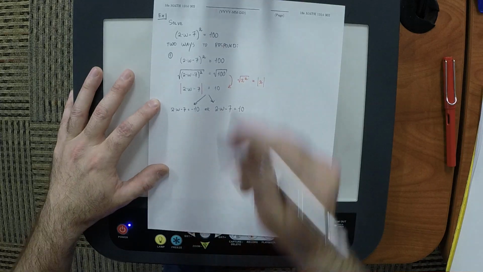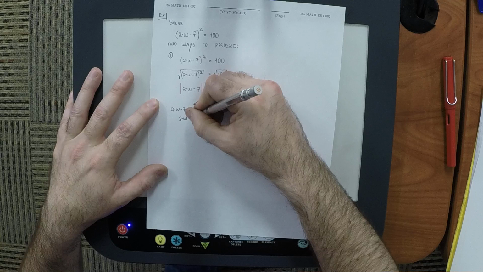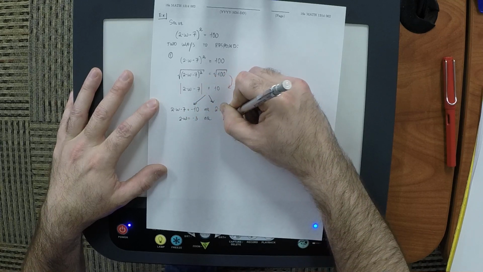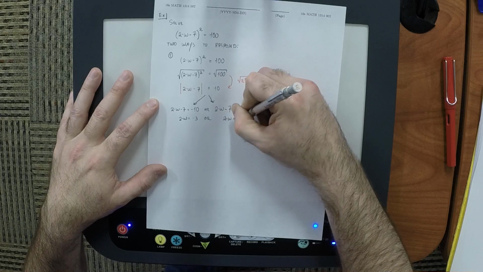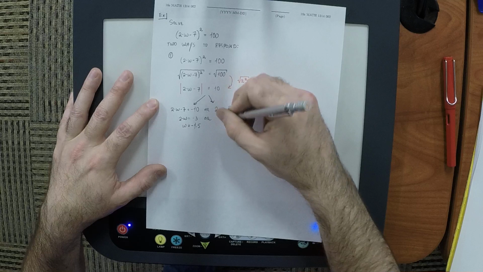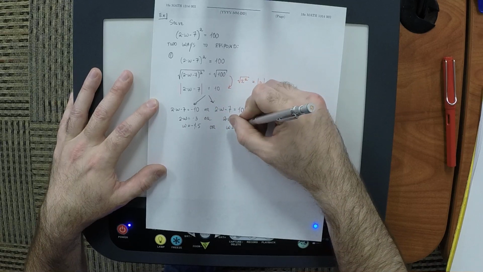And now here's two equations you could have solved probably even before college algebra. So 2w could be negative 3, or 2w could be 17. So w might be negative 1.5, or w might be 8.5.